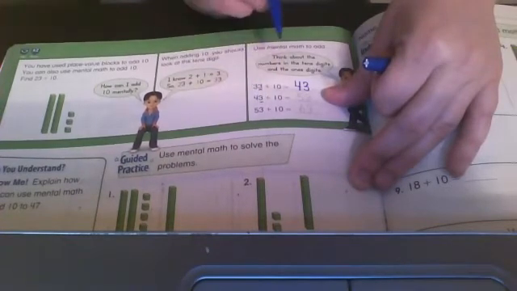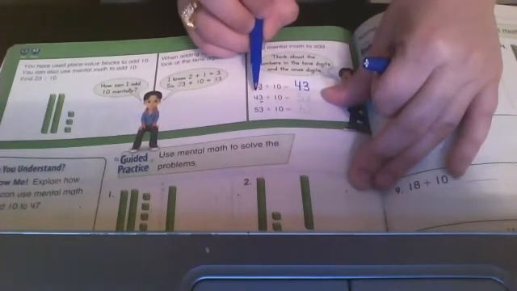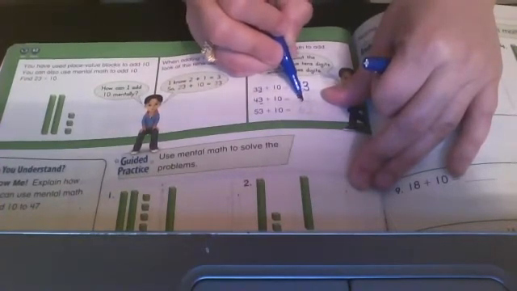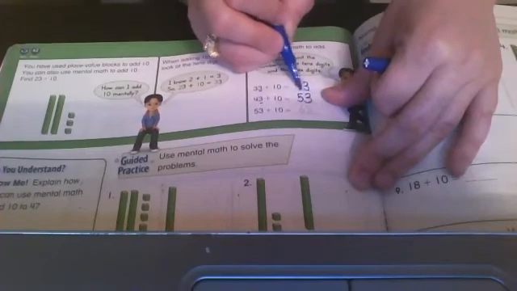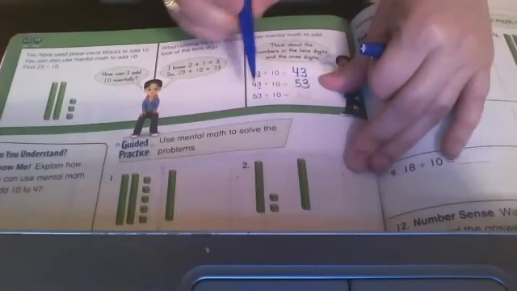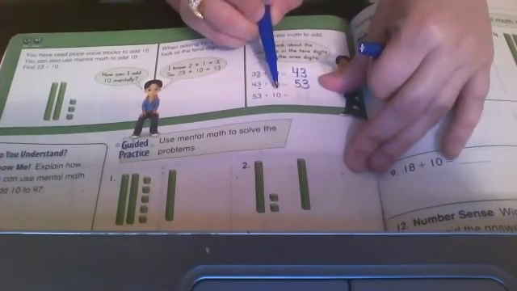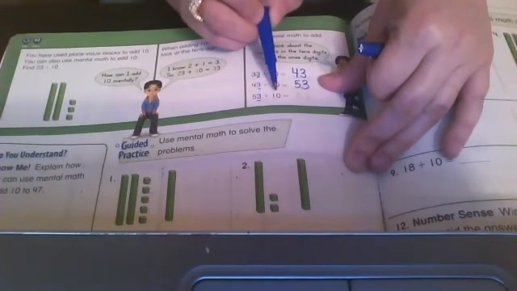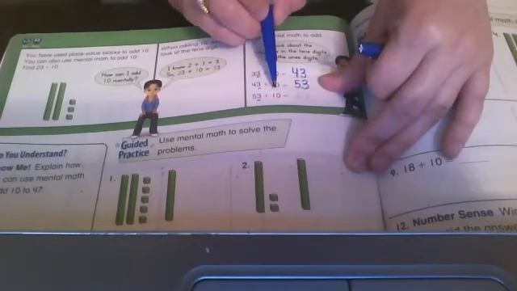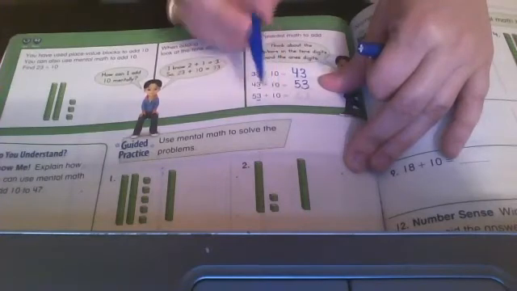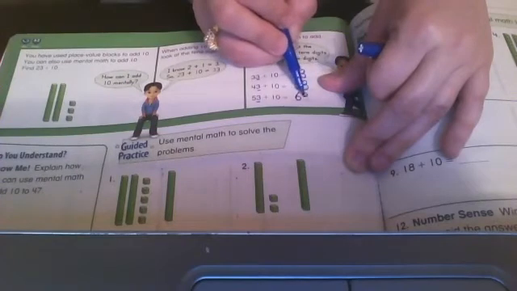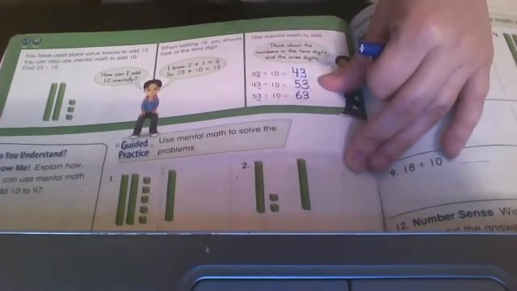Then I see 43 plus 10. Again, my ones are not going to change. I have 4 10s, and I'm adding one more 10. So now I'm going to have 5 10s and 3 1s for a total of 53. And finally, 53 plus 10. My ones are not going to change because I'm just adding 10. So I have 5 10s here, plus one more 10, gives me 6 10s, and my 3 stays the same for a total of 63.